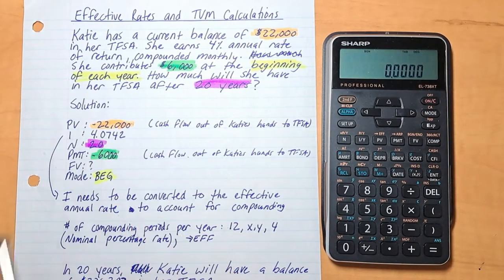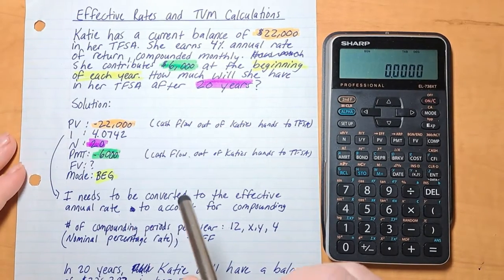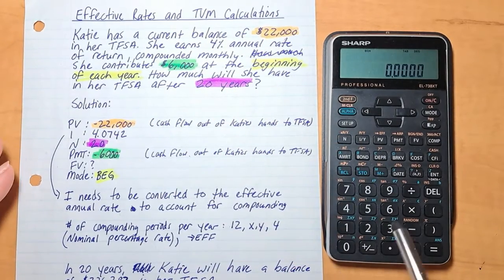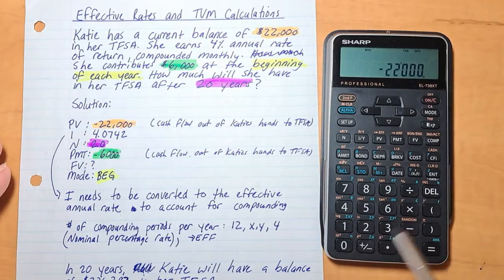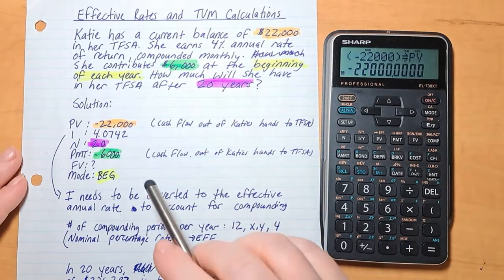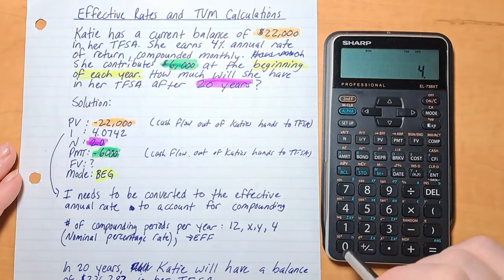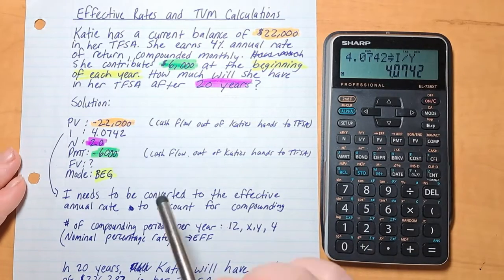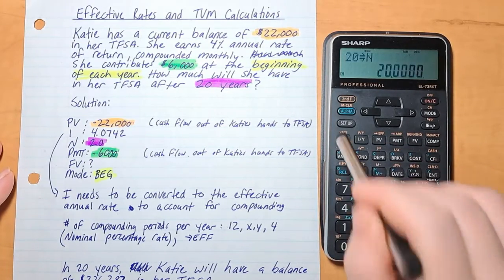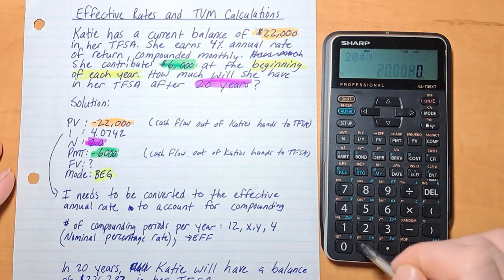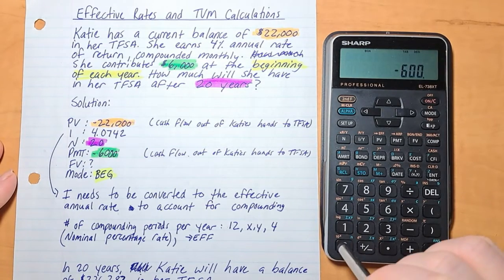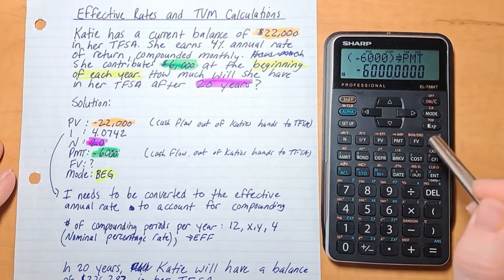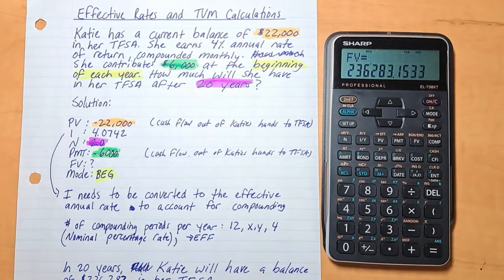Now that we know what the interest is going to be, we'll do the TVM calculation. So it's minus 22,000 present value, and the interest rate is 4.0742. And then for 20 years, 20N, and the PMT is minus 6,000 PMT, and compute the future value.